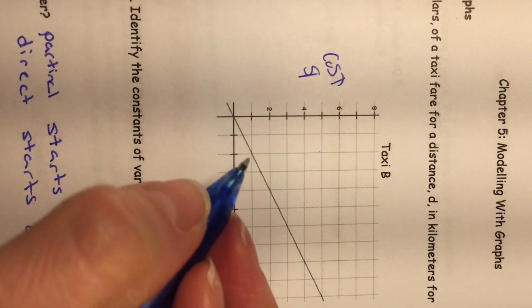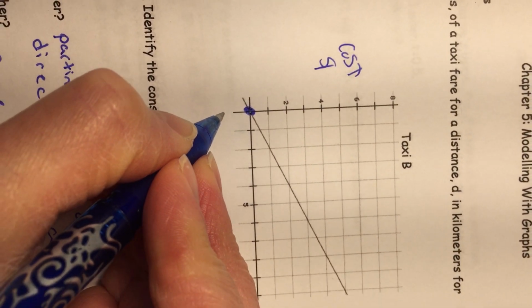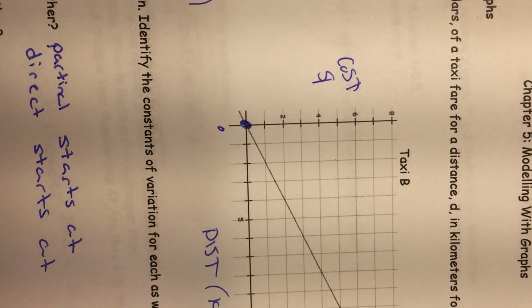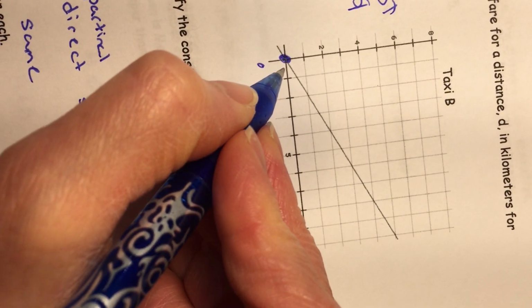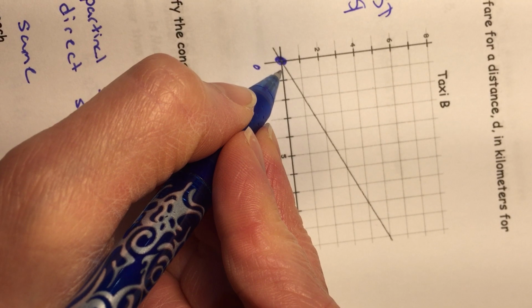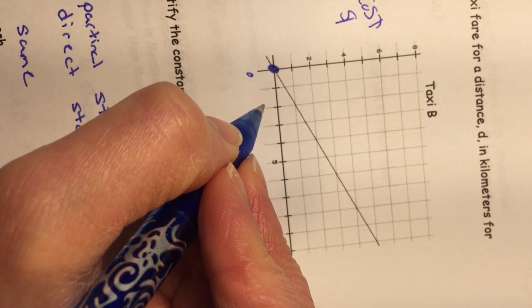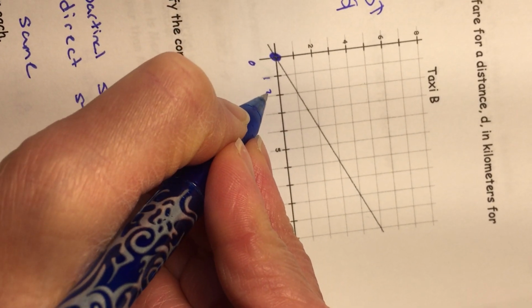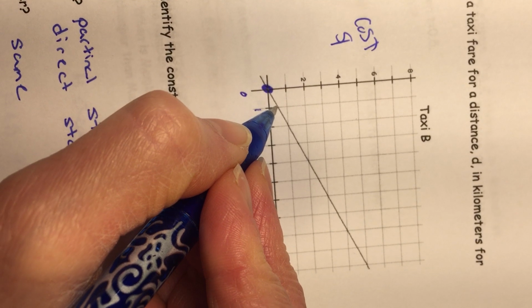Taxi B, if I look at the graph, I can see that it passes through 0, 0. And so at distance 0, I don't pay anything. So there's no flat fee with this taxi driver. And then I can see, though, that as I go, I can't really read that one very well. Let's see if it's right. Oh, when I go over 1, 2, 3, 4. When I go 1 over, I'm also going 1/2 up.